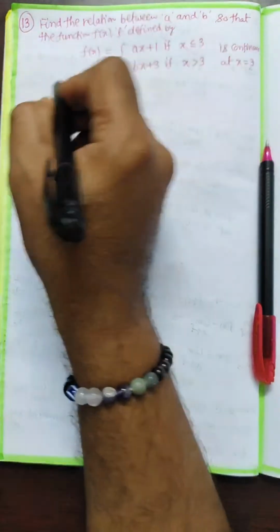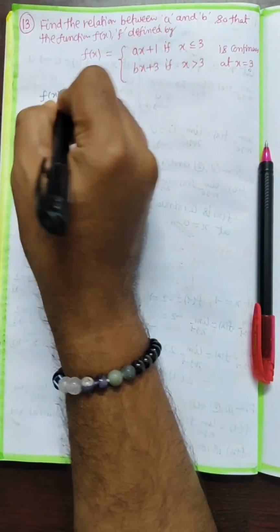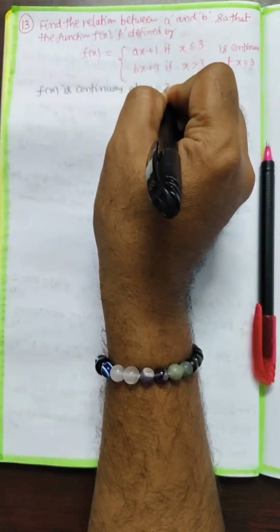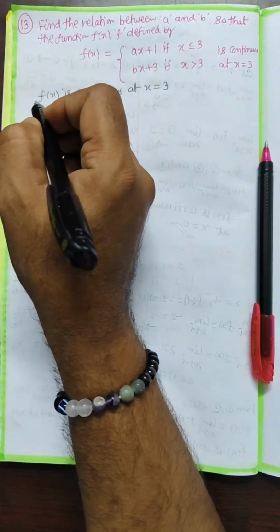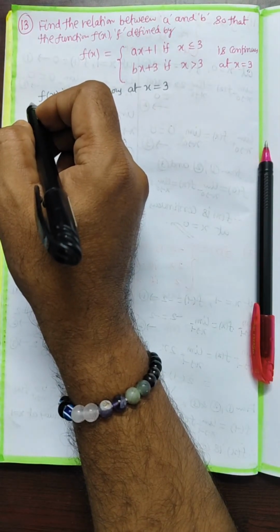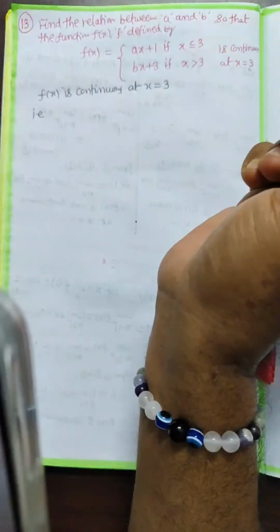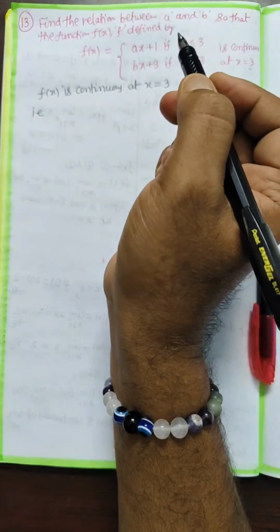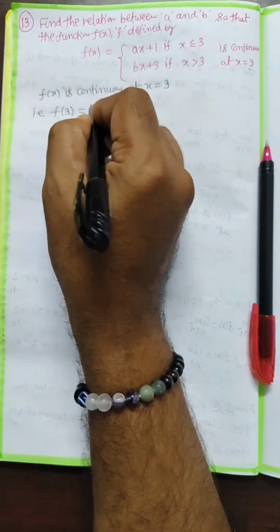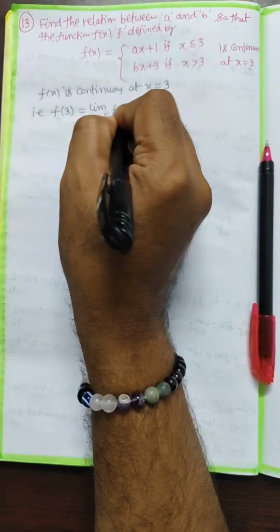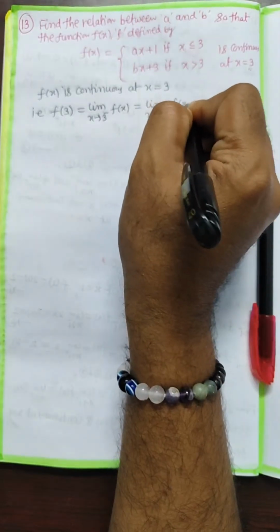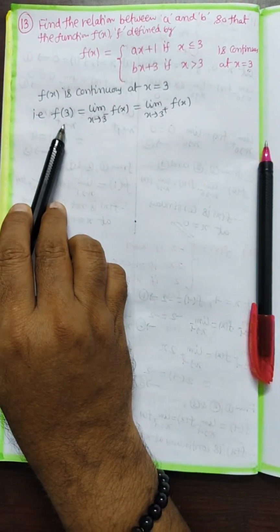So first we write, f of x is continuous at x is equal to 3, that is f of 3 is equal to limit x tends to 3 minus f of x, that is equal to limit x tends to 3 plus f of x. f of 3 means function value.